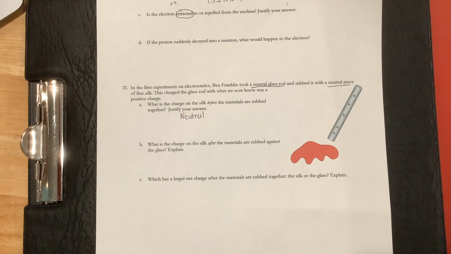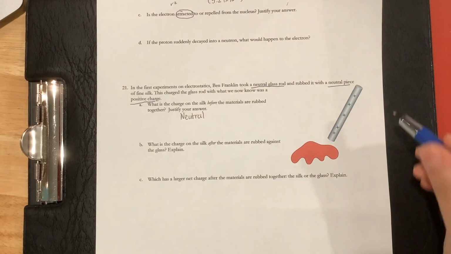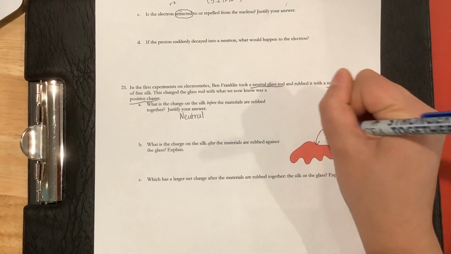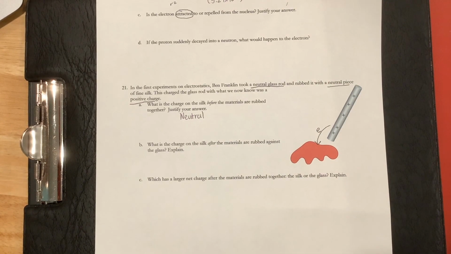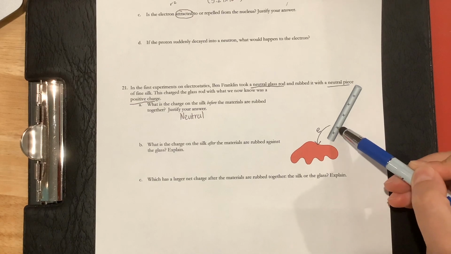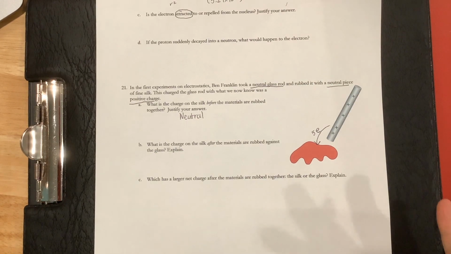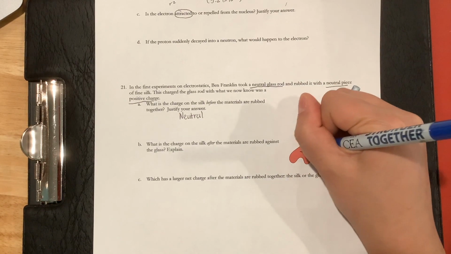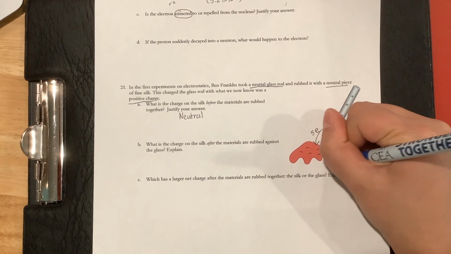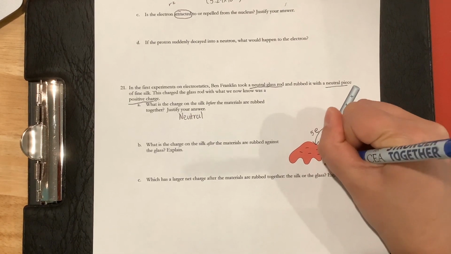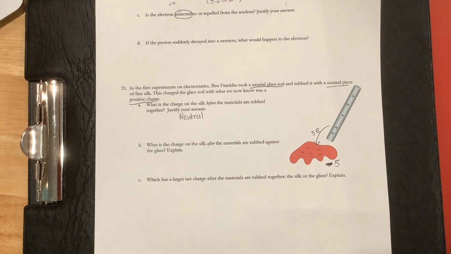So the glass rod is now positively charged. That must mean the glass lost electrons to the silk. So if there should be 1, 2, 3, 4, 5 electrons in the rod originally to make that neutral, and 5 electrons now go into the silk, this silk should now be negatively charged with a charge of -5. So after the charge is going to be negative because charging by friction still conserves charge.